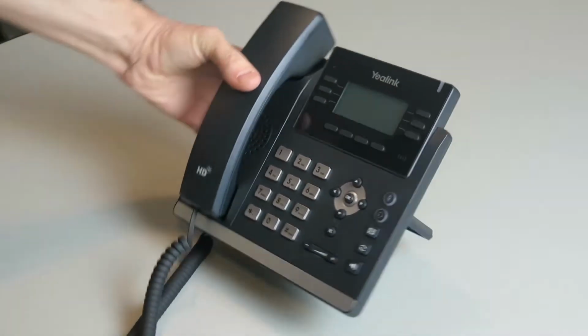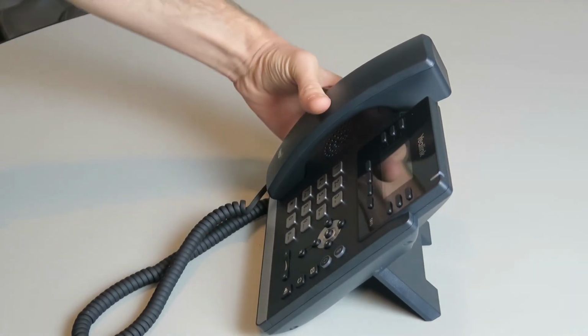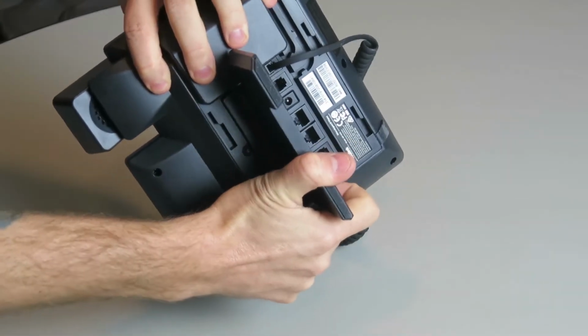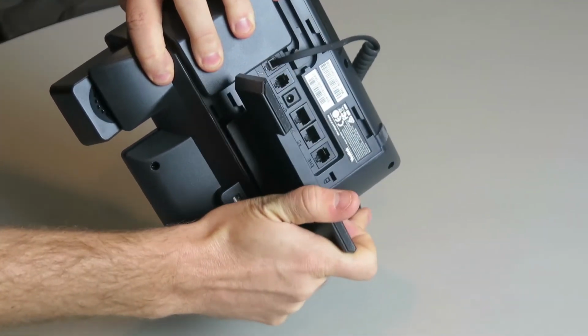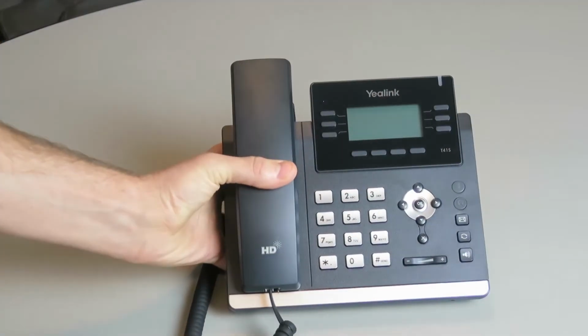It has a couple of different inclines with the display standing there on the back. You can move this if you don't like the angle it's at. The bottom here slides out and then you can move it up to the next slot, slide it back in, and then you'll have your different angle.